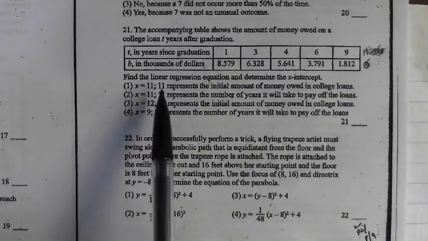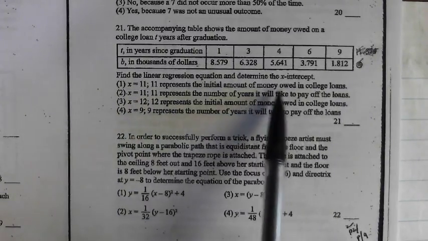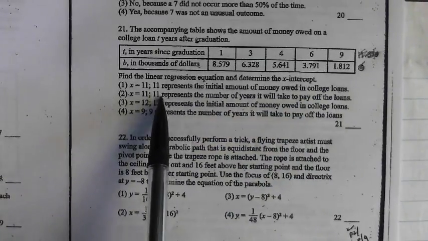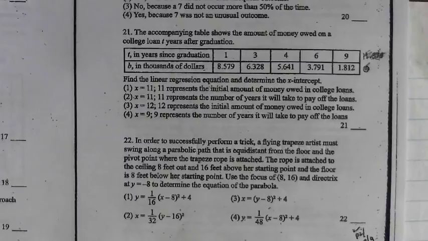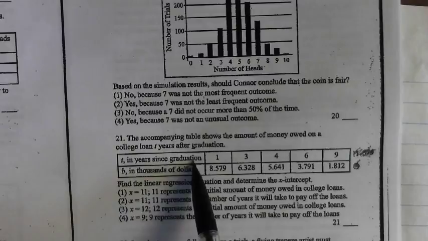What does that x represent? Does it represent the initial amount of money owed in the college loan, so $11,000? Or does 11 represent the number of years it will take to pay off the loan? Number of years, because x is the number of years.